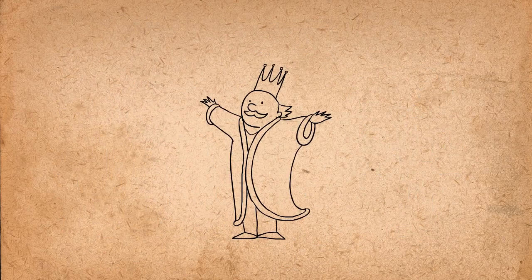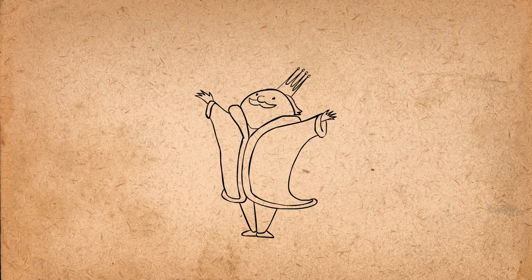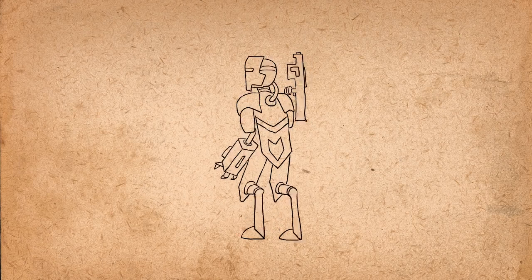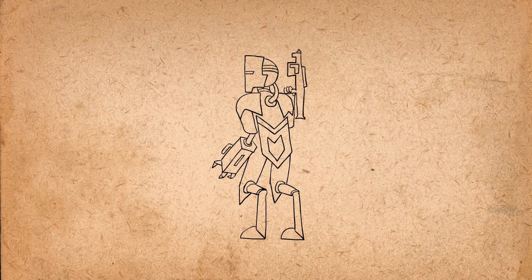This king has a generic shape and not much personality. Let's make him more like an egg. Now his appeal comes from looking proud, powerful, and petite. This robot mercenary has too many details to see any personality. Let's pick a few details and emphasize them, remove the rest, and change his shape. Now he has a mysterious appeal to him.